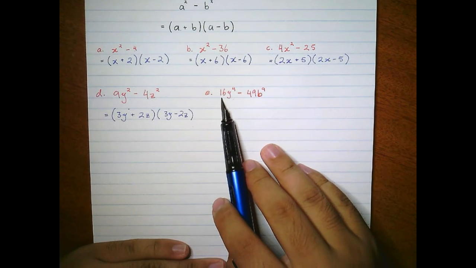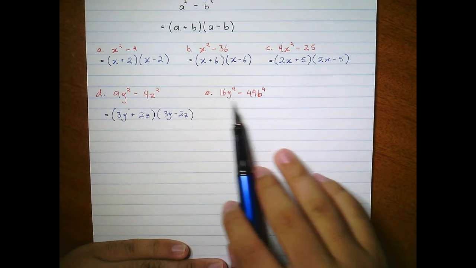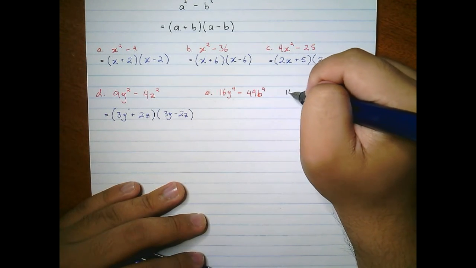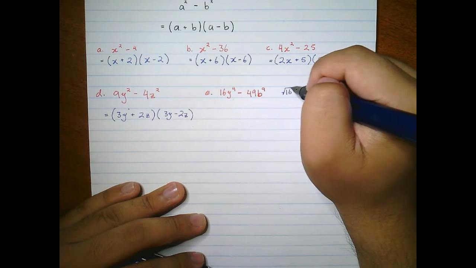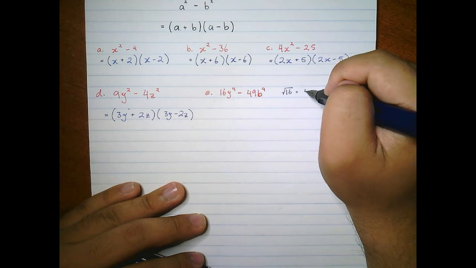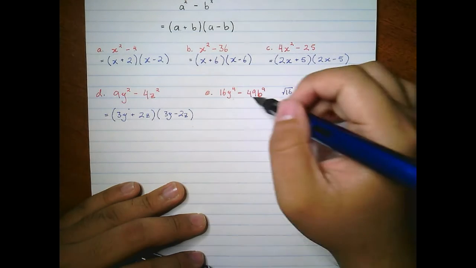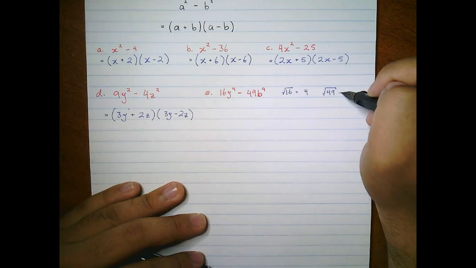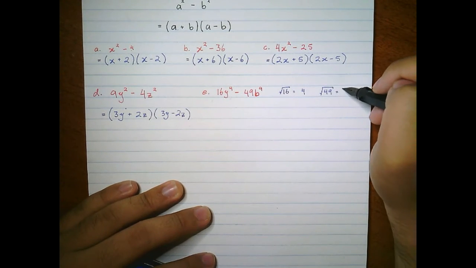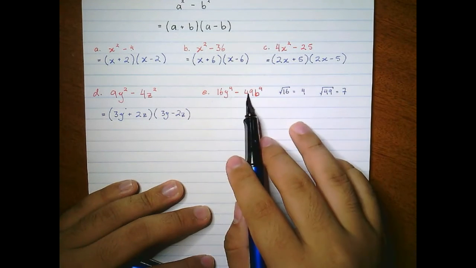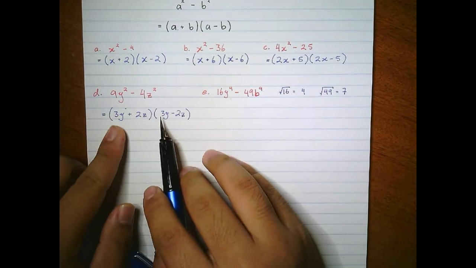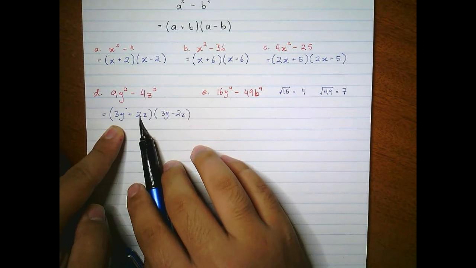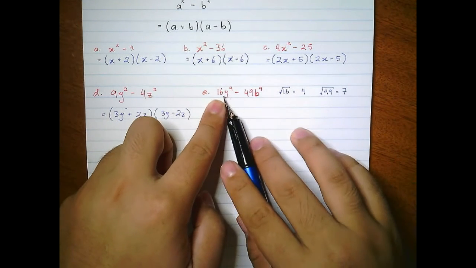So what I'm going to do is break them all up. We'll focus on 16 first. The square root of 16 is actually 4, and the square root of 49 is actually 7. So these are going to be the numbers for these ones. This one's going to be 3 and 4, and this one's going to be 4 and 7.